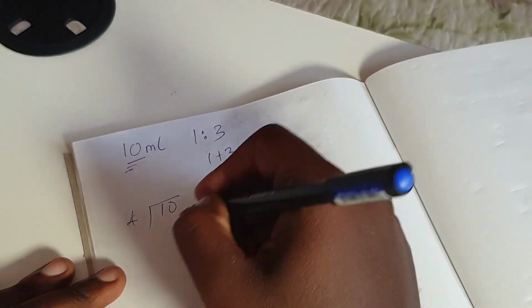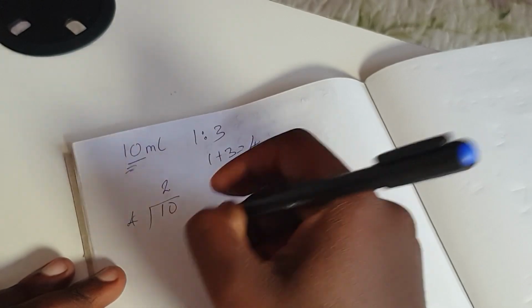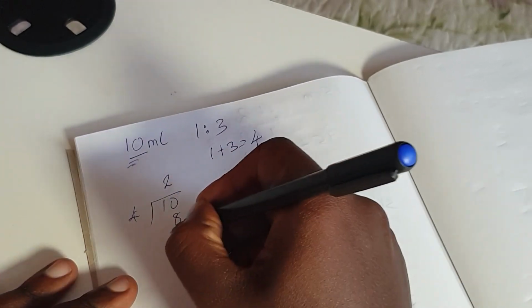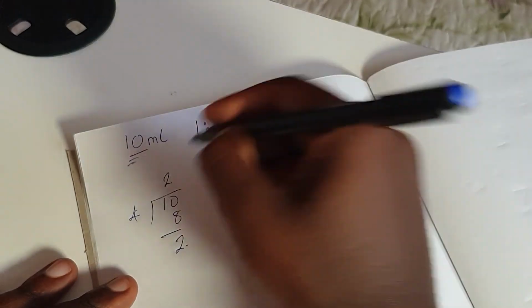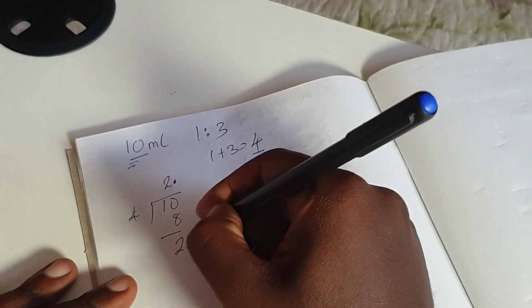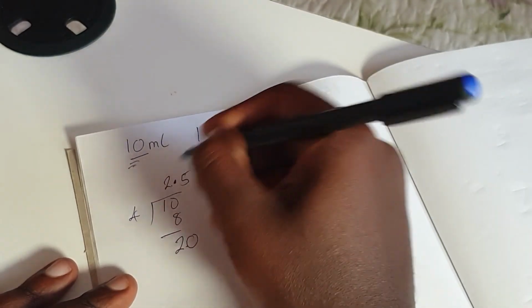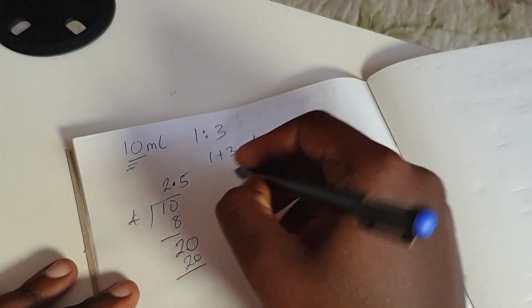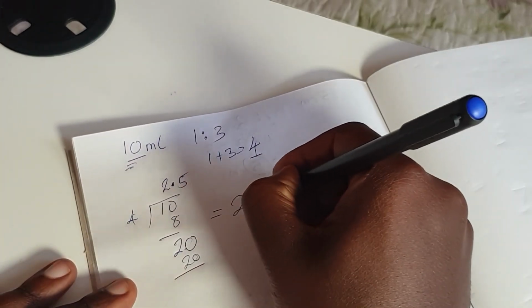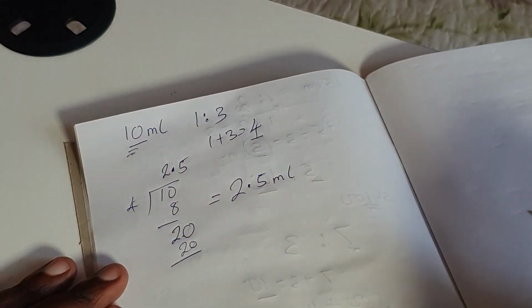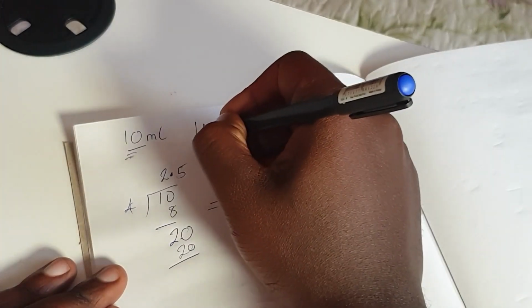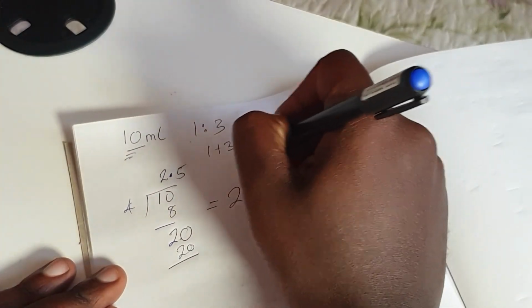So we can turn this to a decimal. 4 goes 2 times. Then we have 8. Then we have 2. Put a decimal there. We add a 0, 5. So it's 2.5 ml. So this is what each unit is worth in our total units of 4.